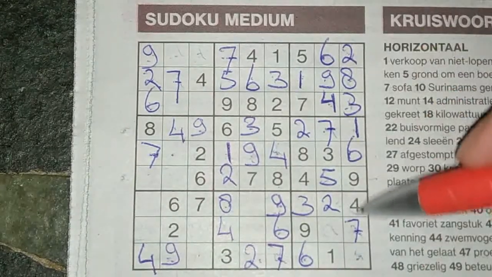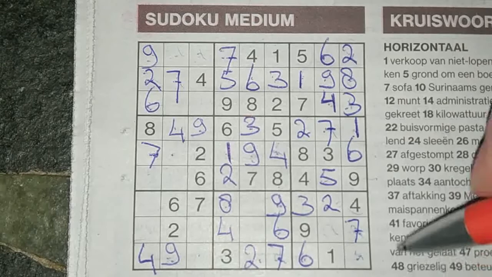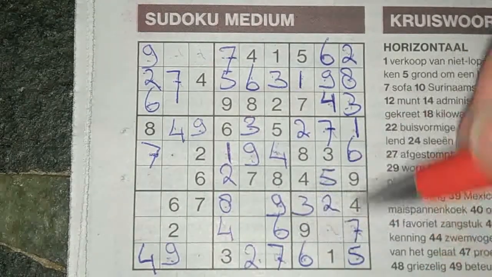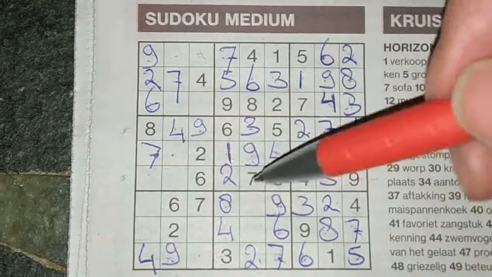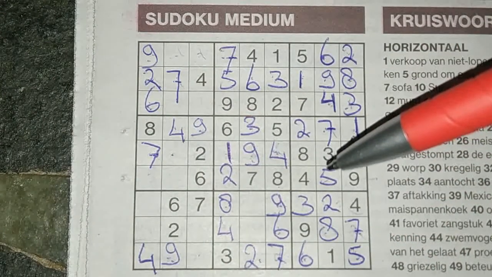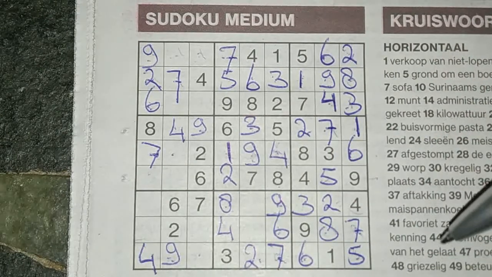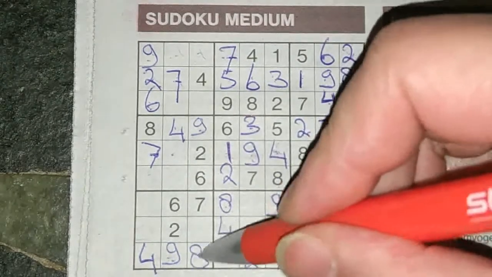1 missing number in this last column for the number 5. 1 missing number in this big square for the number 8. 1 missing number in this last row for the number 8.